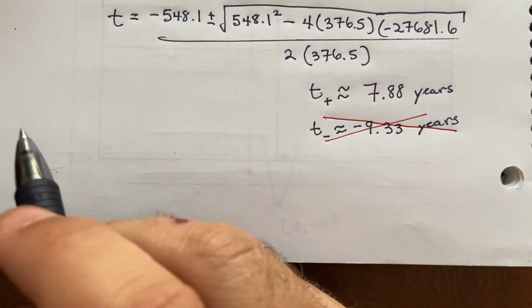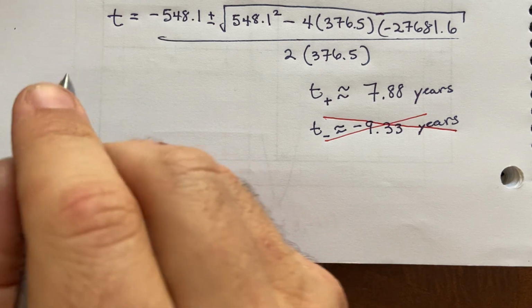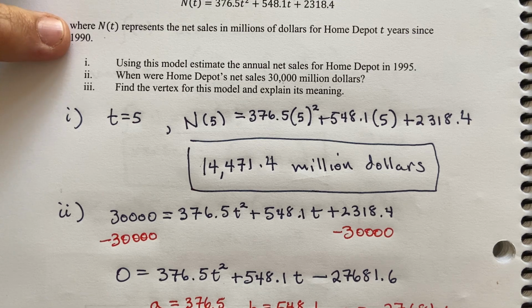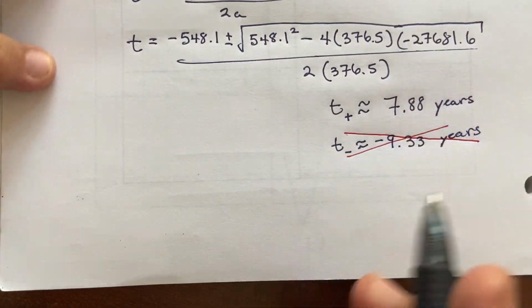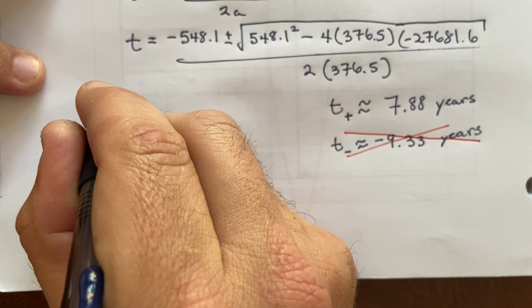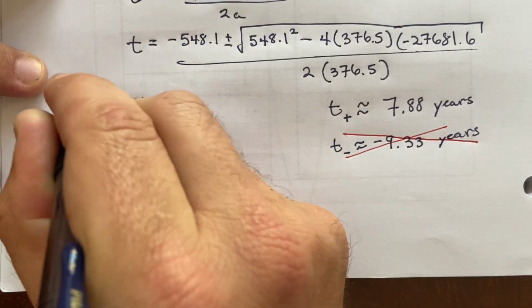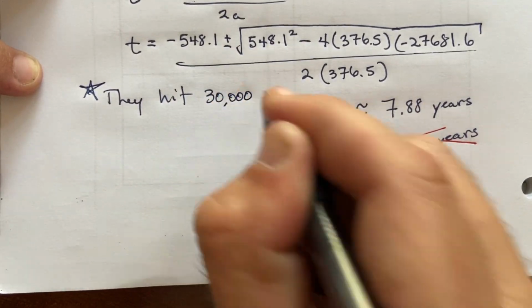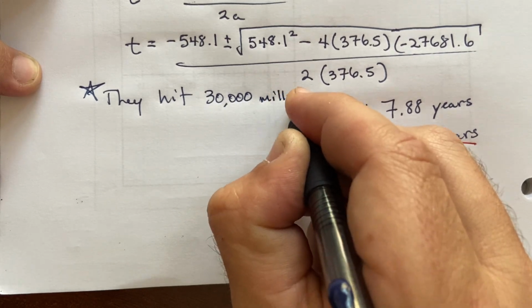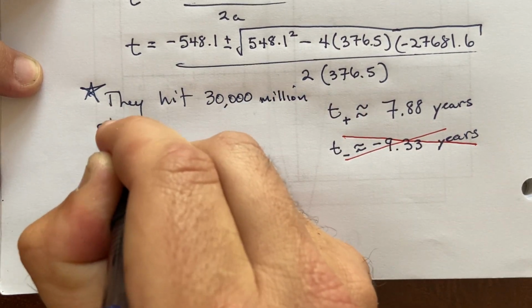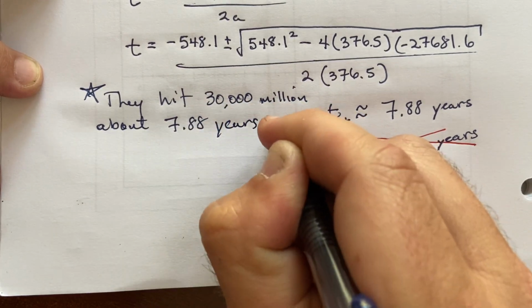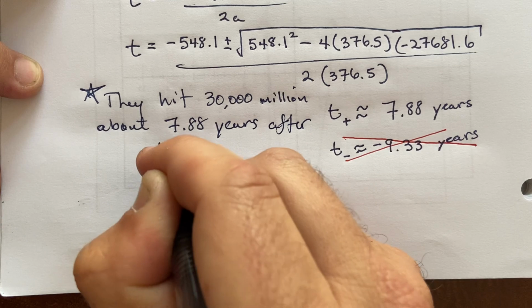So for part 2, it says when were Home Depot's net sales $30,000 million? So I would say this number of years, but after 1990, since t is a number of years since 1990. So here's my statement: they hit 30,000 million about 7.88 years after 1990.